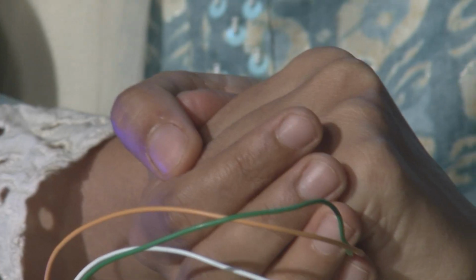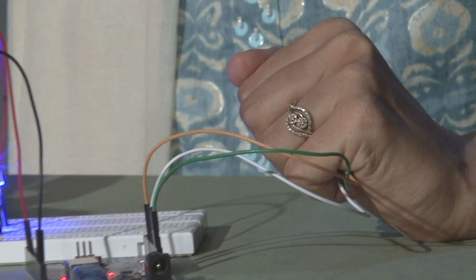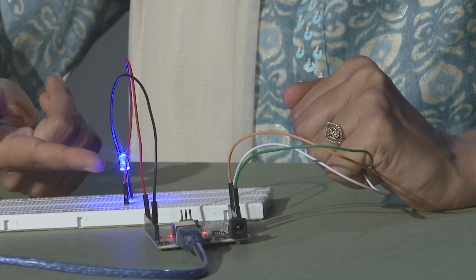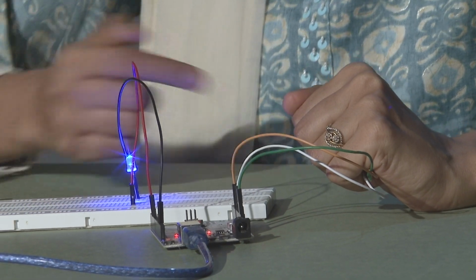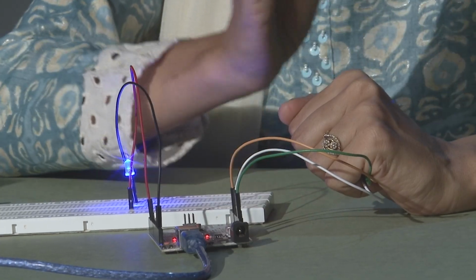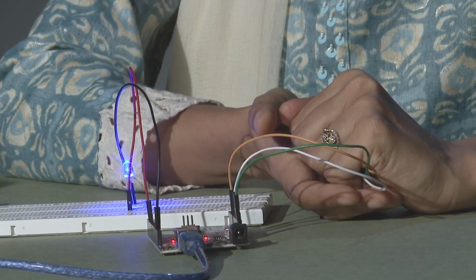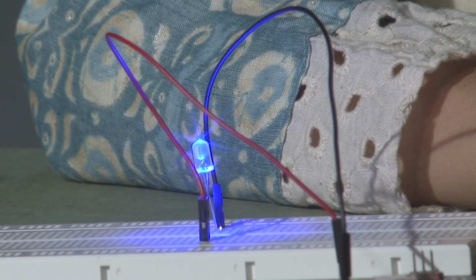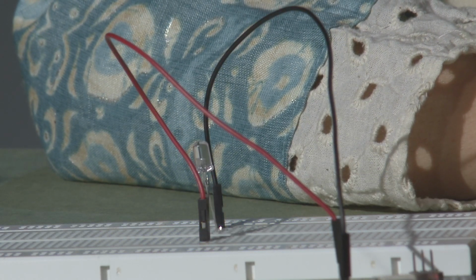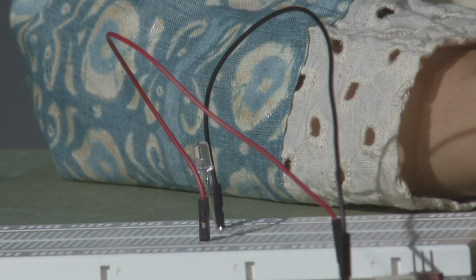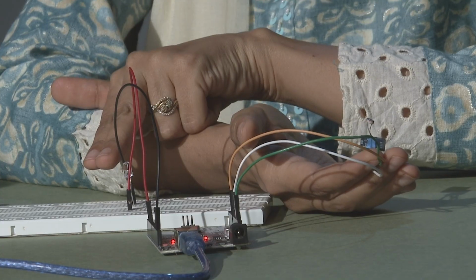So, I am just closing it with my hand, and you can see the LED turns on instantly, considering that there is darkness in the environment. And as soon as the sun comes again in the next morning, so there will be brightness, and your street light will be turned off automatically.